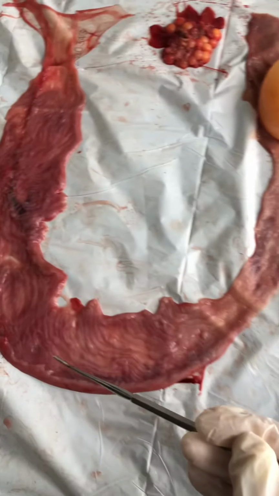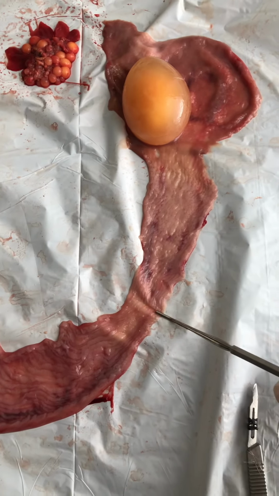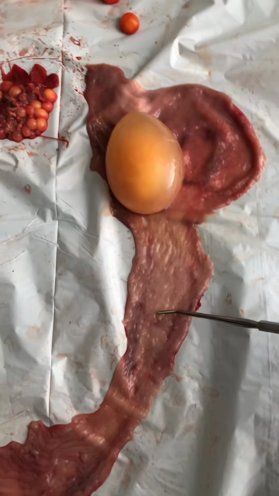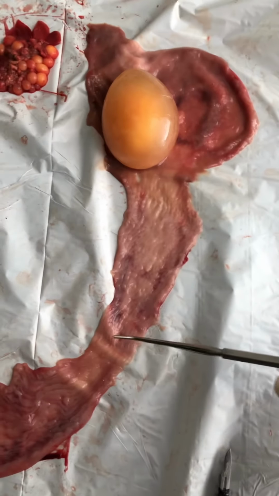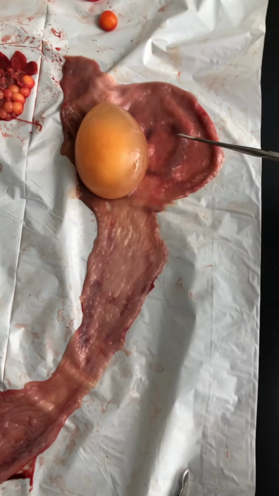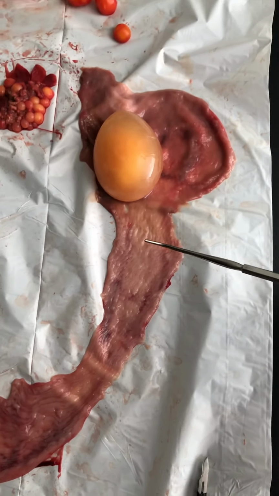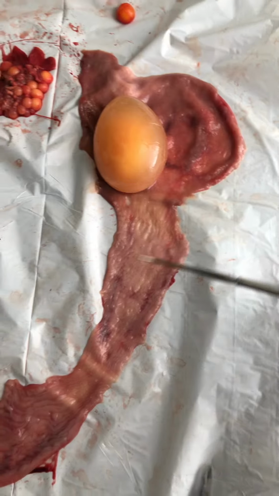And as it goes through the magnum, we come to the line that divides the magnum and the isthmus, and into the isthmus we go. The isthmus is a shortened region of the oviduct right before the uterus. It puts the membranes around the thick white, and it spends around 1¼ hours in here.